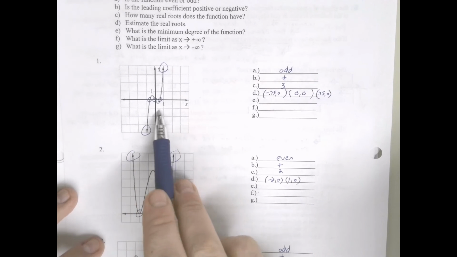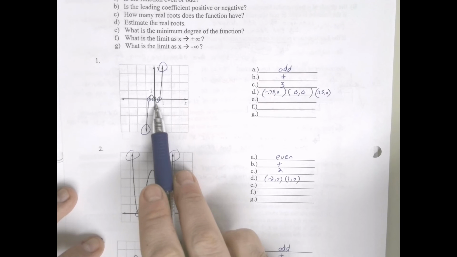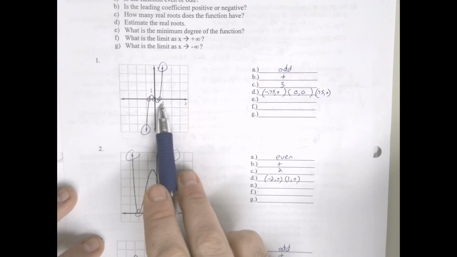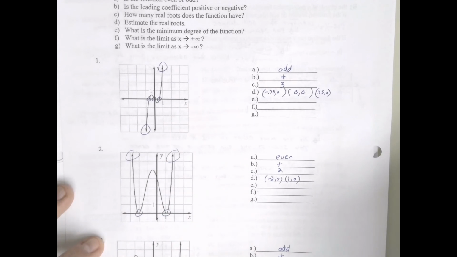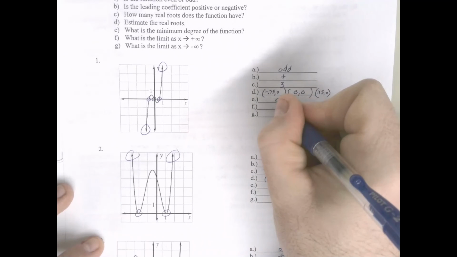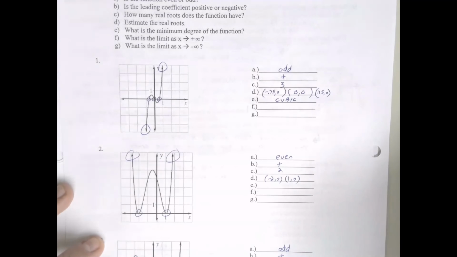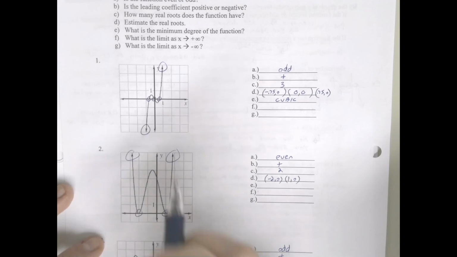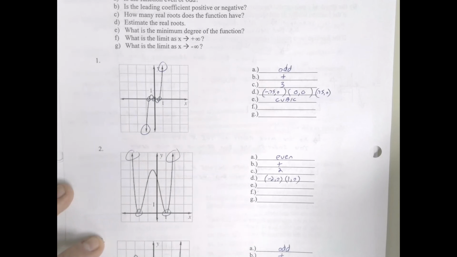So look at the first one. How many turns? 2 turns. So you add 1 to it. So what's this called? That's a cubic. Very good. So now we know that's a cubic graph. That's a 3rd degree. So it has 2 hills, and you add 1 to it.